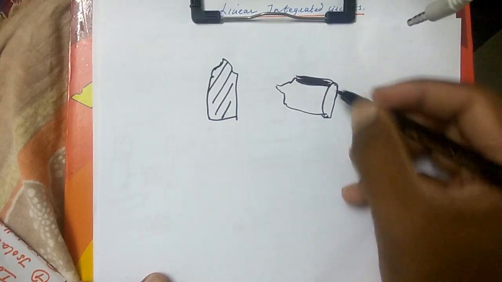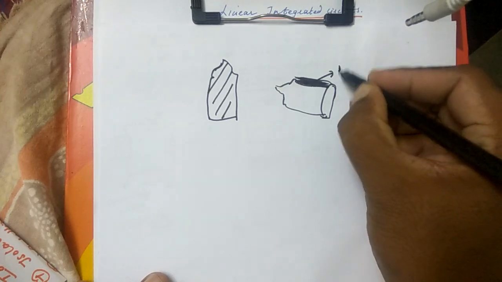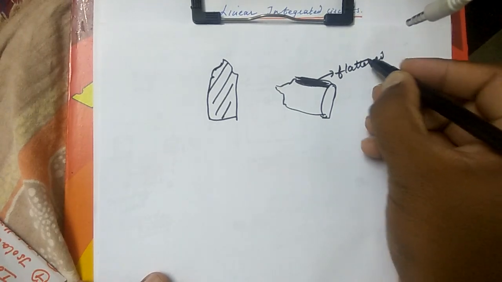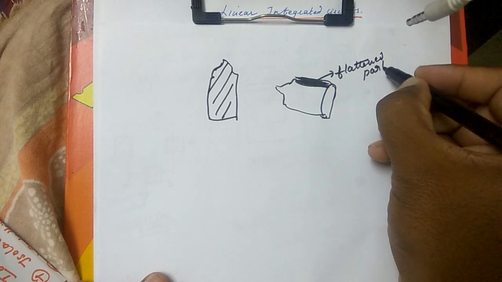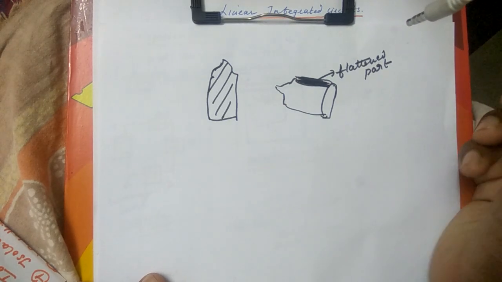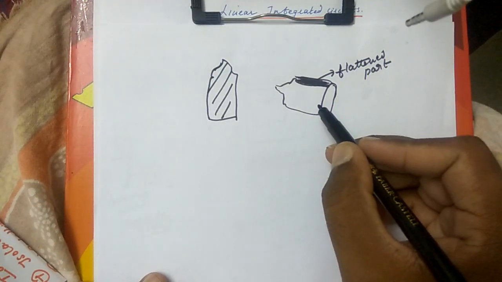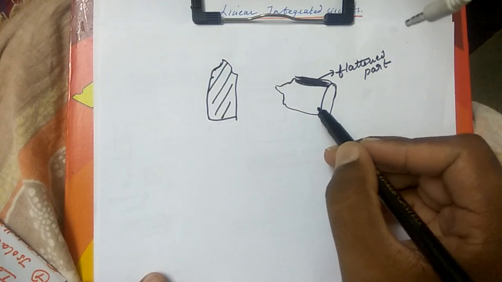Okay, this is your ingot, which has a flattened part. This flattened part shows that this is a p-type wafer.